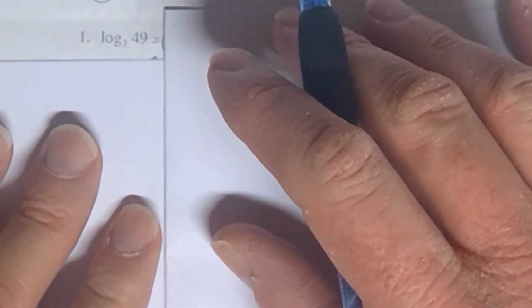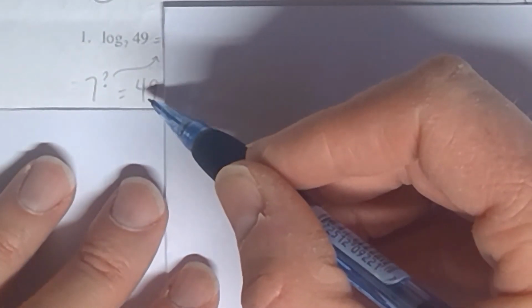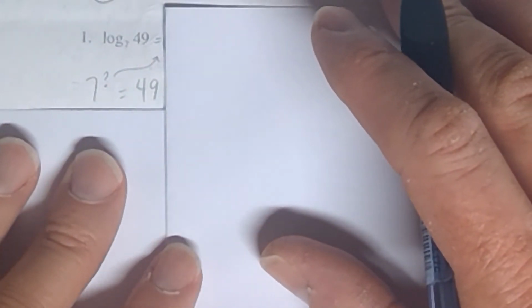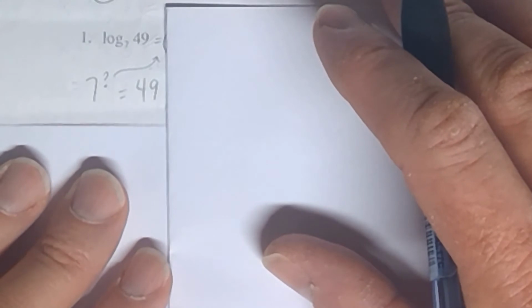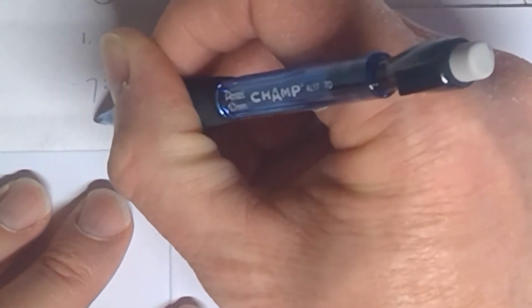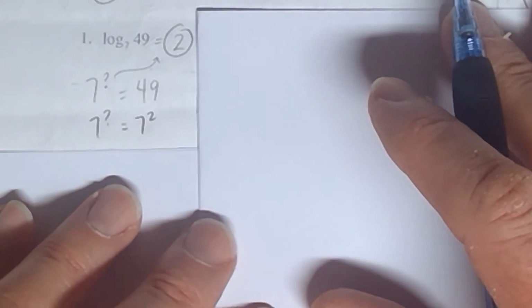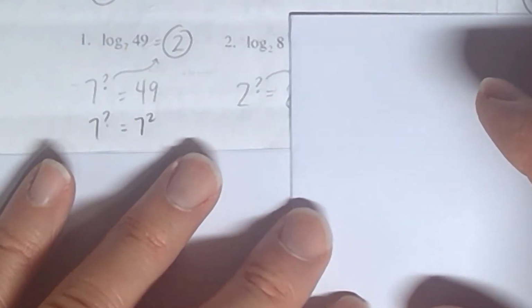All right, number 1 right here. We have a base of 7 and a product term of 49. So again, we want to take the product term and try to rewrite it as a problem that has 7 as a base. And since 49 is equal to 7 squared, then that must be the missing exponent right there. 2 is the answer.